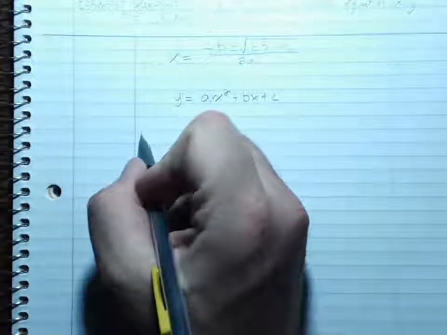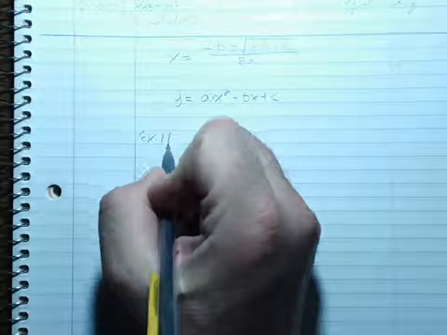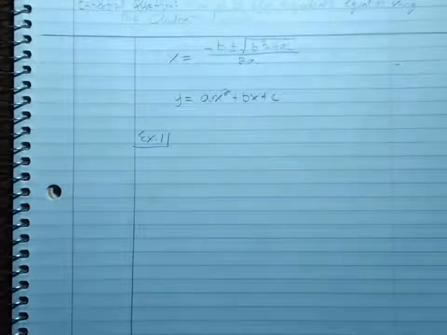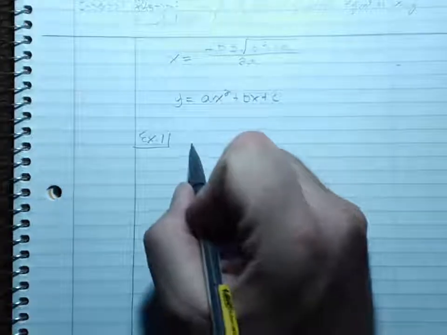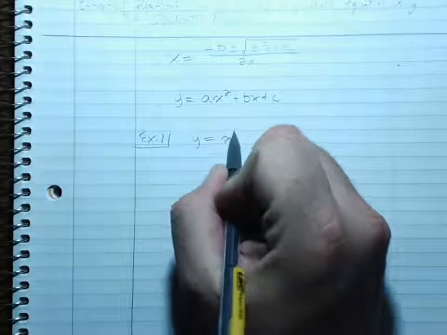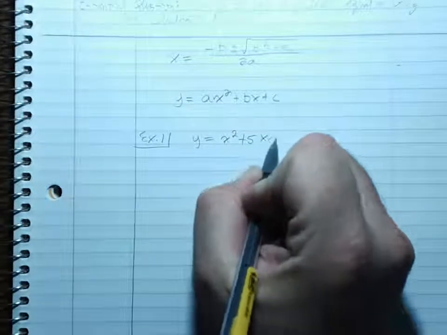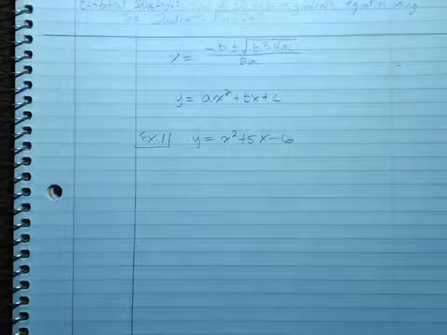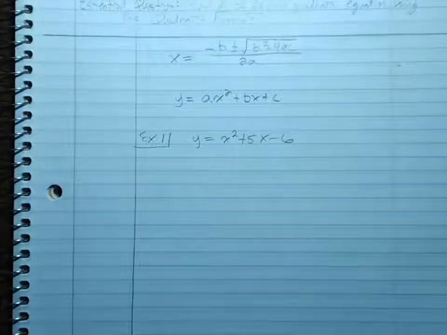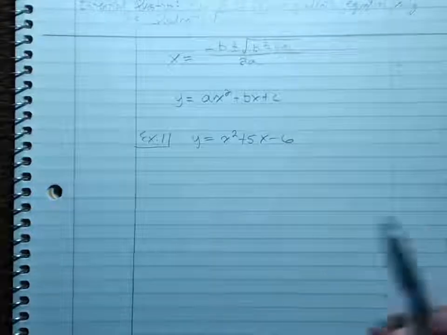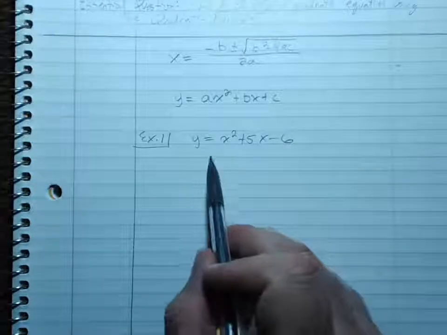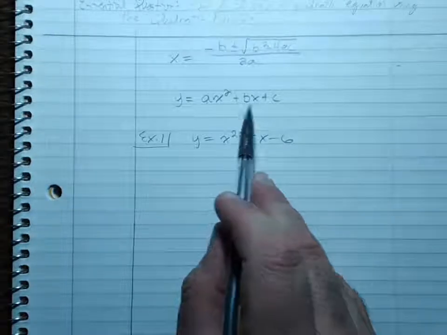So let's start with example 1. We'll start with the simple and work to the sublime. Let's say that I give you the following equation: y equals x squared plus 5x minus 6. Now, before I figure out the quadratic stuff, I want to identify what my a, b, and c are.